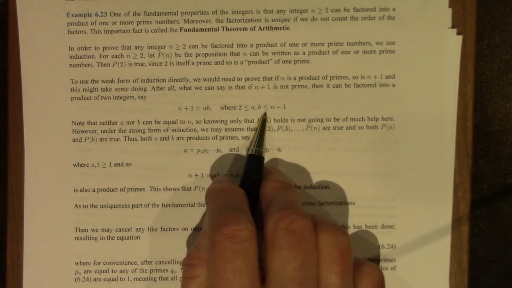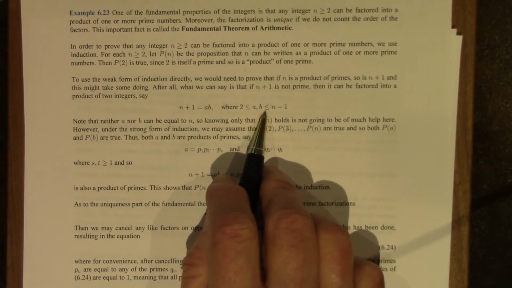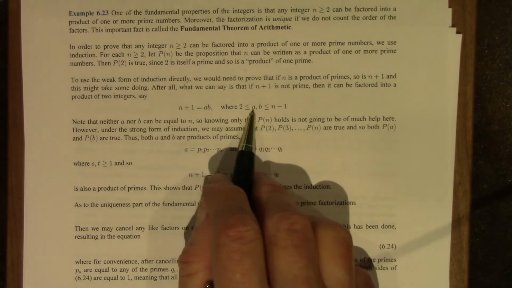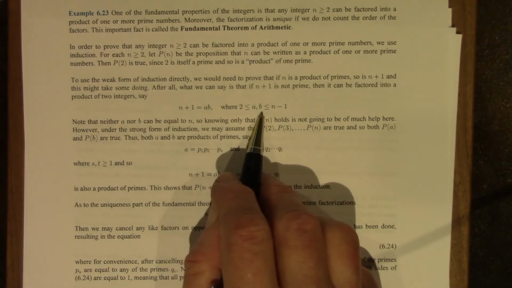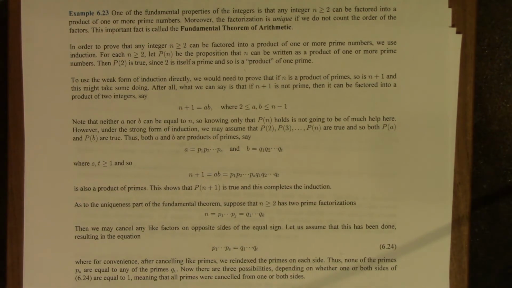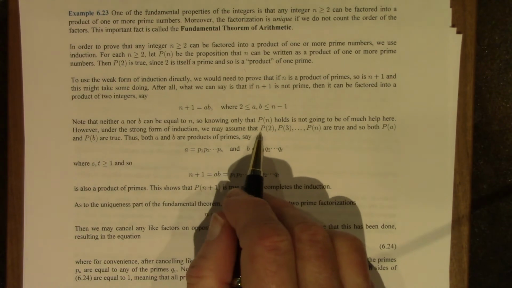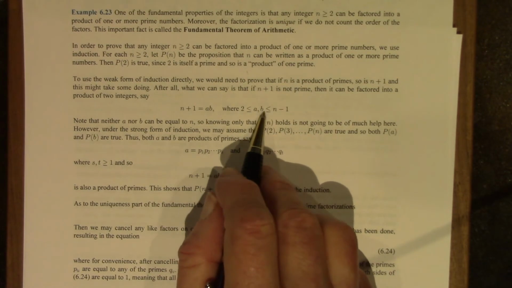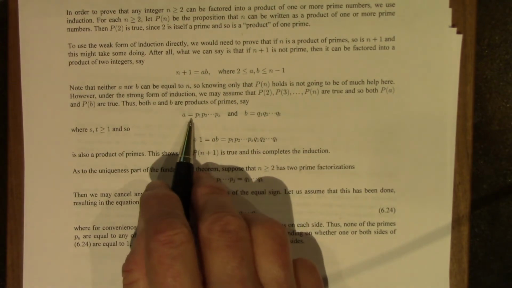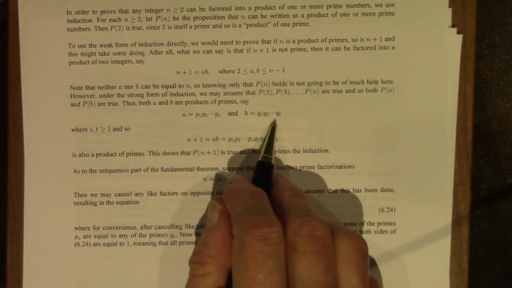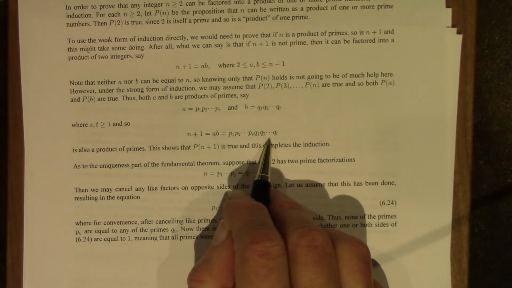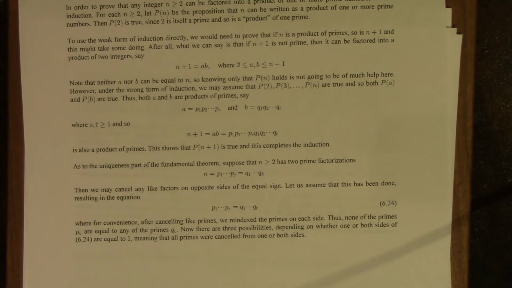And you can see right now this is going to be of no use for weak induction, because in weak induction the only thing we're allowed to assume is that n can be factored into a product of primes. Neither one of these is n, so we're kind of stuck. But this is tailor-made for the strong form of induction, because there we get to assume P of 2 through P of n are true, which means P of A is true and P of B is true. So both A and B are a product of primes, and so their product, which is n plus 1, is a product of primes. And so P of n plus 1 is true, and we've completed the strong induction.